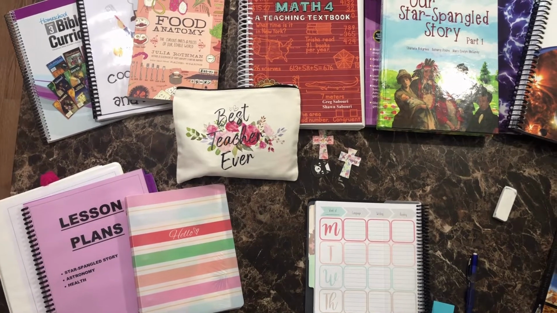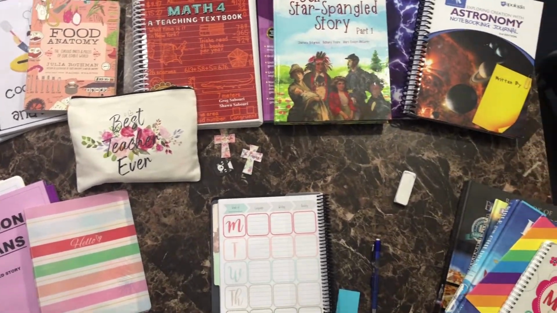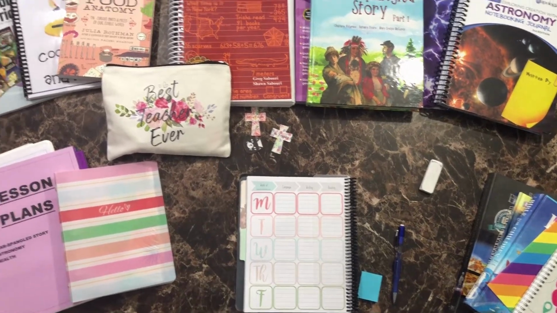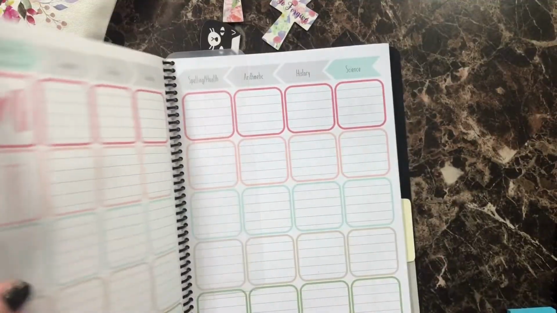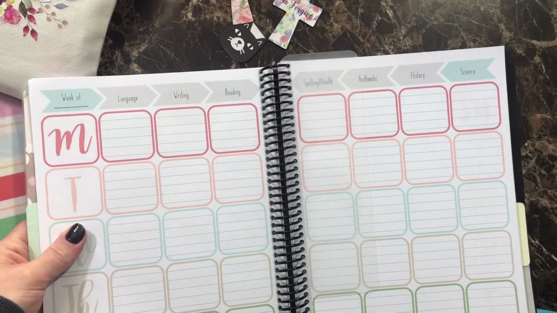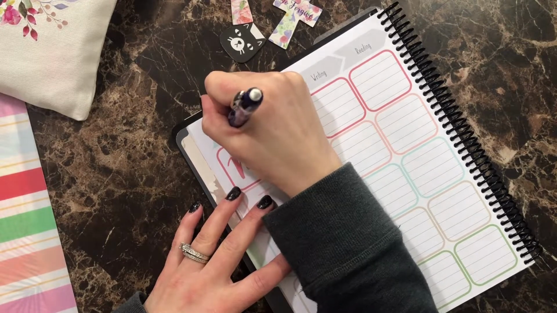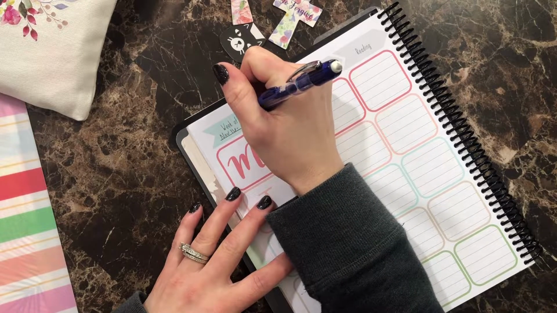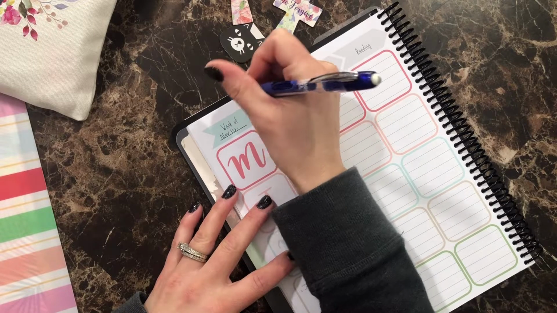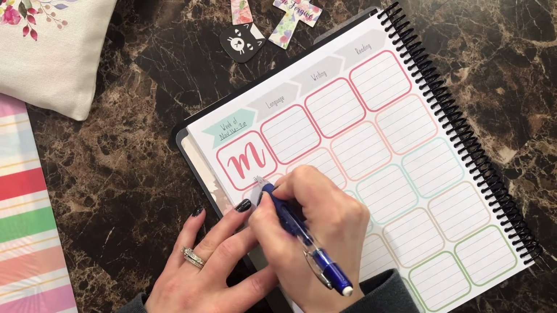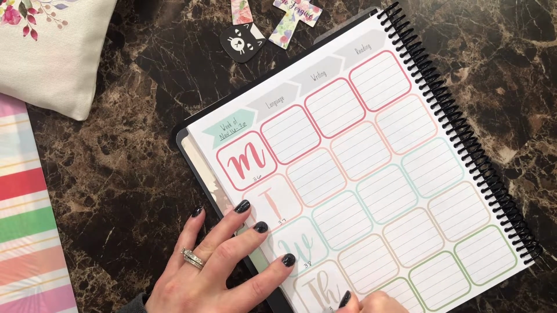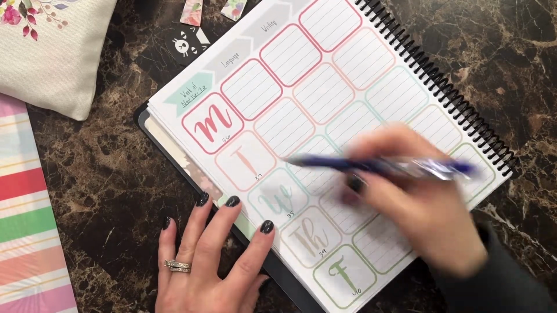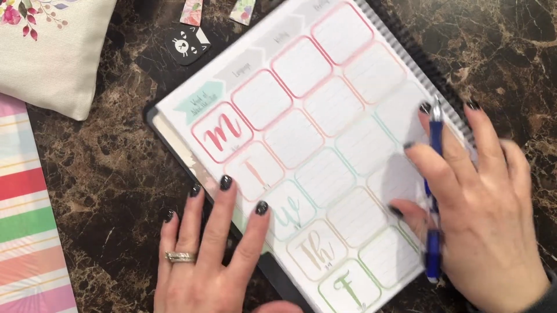Alright ladies, so this is what my setup usually looks like on the table. I have a stack of our add-ons, our normal curriculum books, and my lesson plans. Starting with my planner here, I'm going to open to the page that I need. It's for November 16th through 20th. This is going to be lessons 36, 37, 38, 39, and 40. I always like to write down my lesson numbers here.